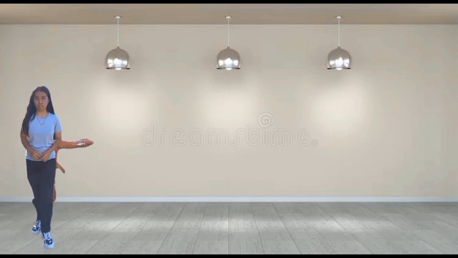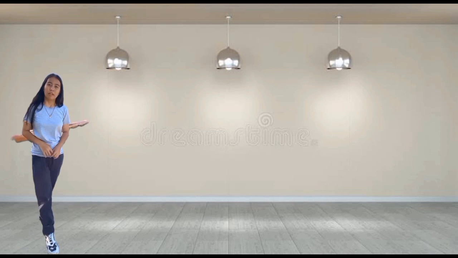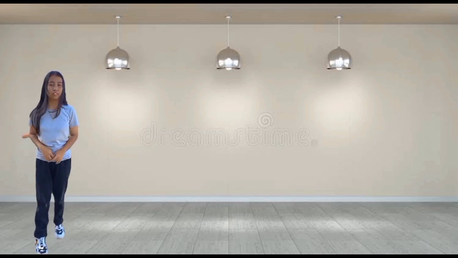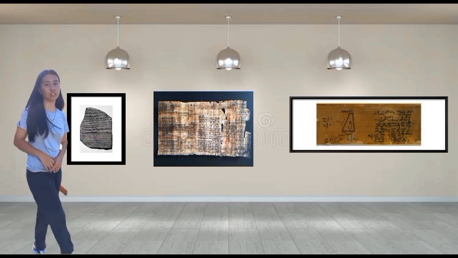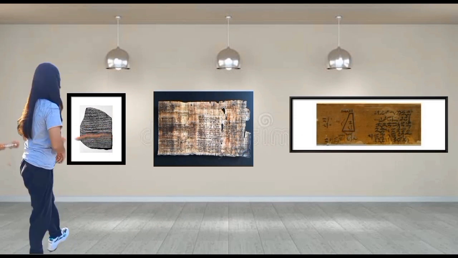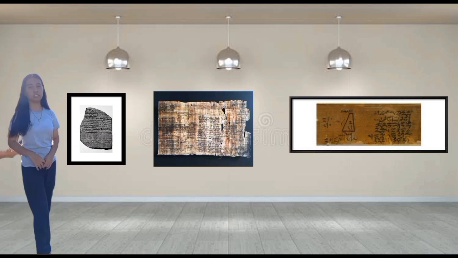Egyptian mathematics. Egyptians are known as excellent mathematicians and builders. They used mathematics to measure land and to build pyramids. And today, we're going to see the different things that are involved in Egyptian mathematics. First is the Rosetta Stone.